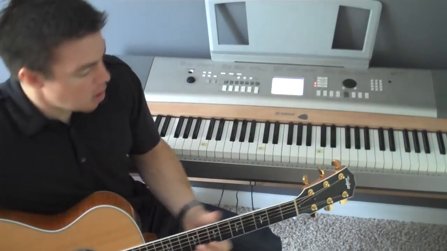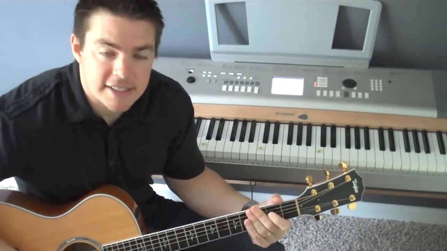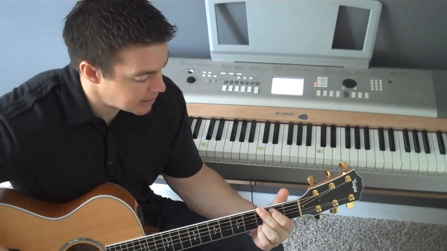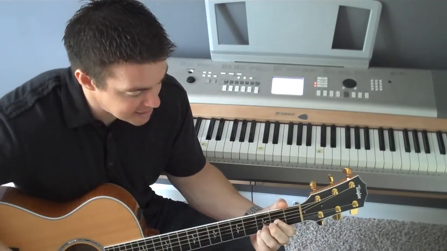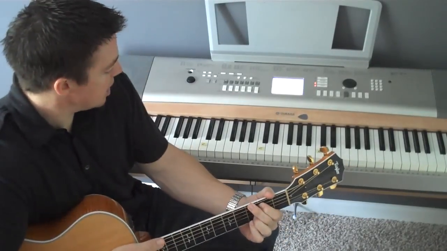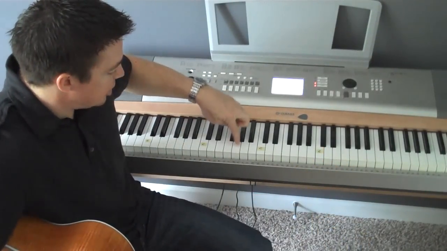Okay, so the first note you play in a song is called the root note. Whatever the root note is, that's the key of the song. So if I'm playing G, starting out with a G, it's in the key of G. G, C, E minor, D. So that first G, the root note, gives the key of the song. So right here is your G.